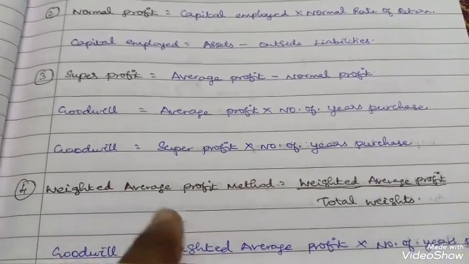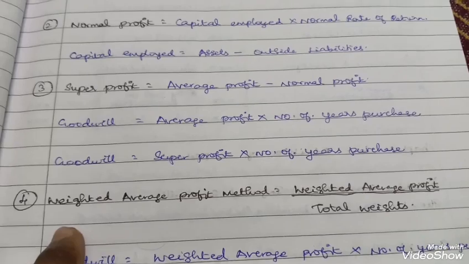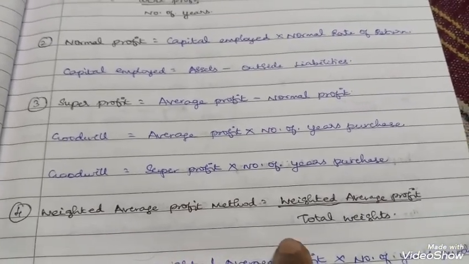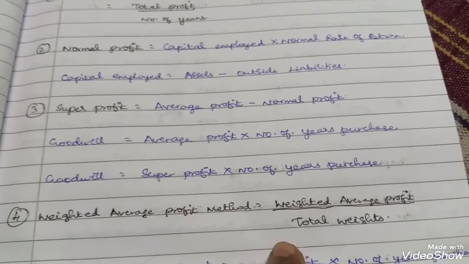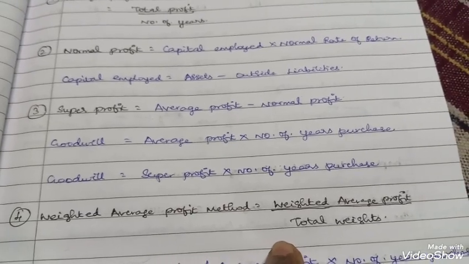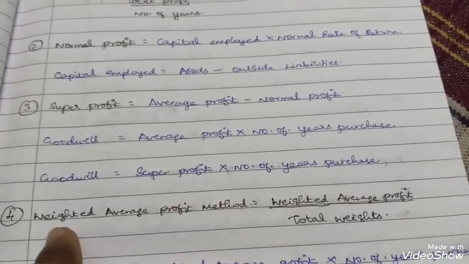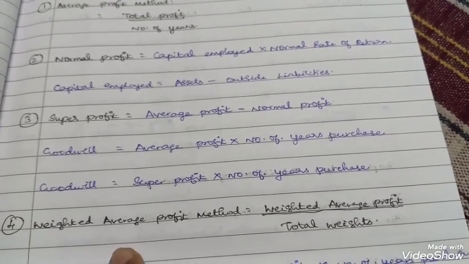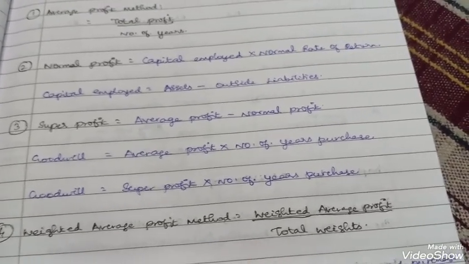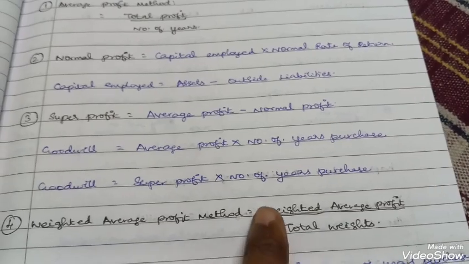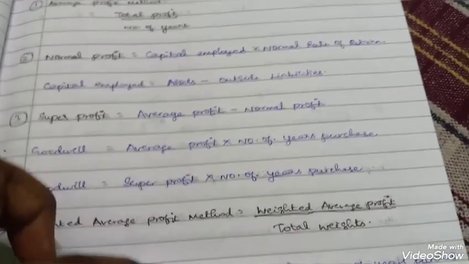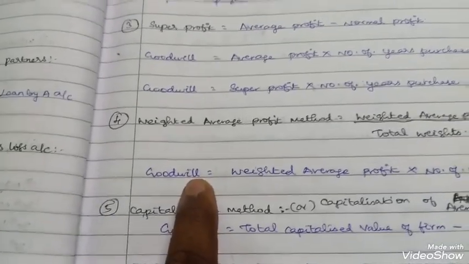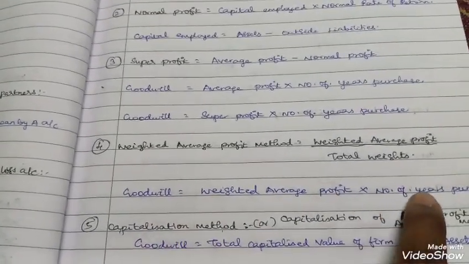For example, weighted average profit: you can also say WAP. Multiply the first column with the second column, and you will get a total of the products. Then total weights 1, 2, 3, 4, 5 are added, and dividing, you will get the weighted average profit. Then you have to find out the goodwill: weighted average profit into number of years purchase.